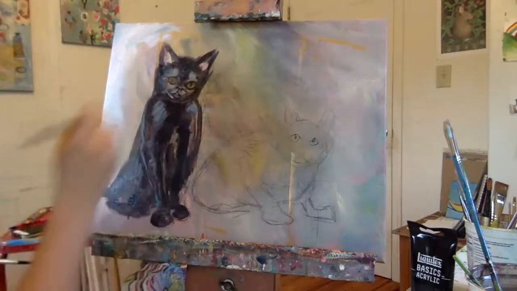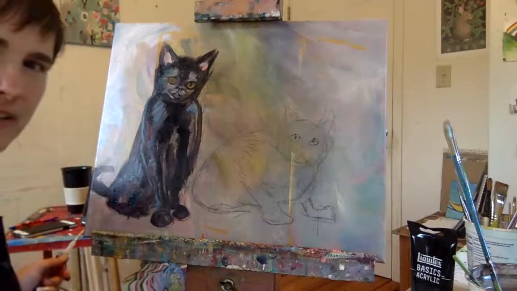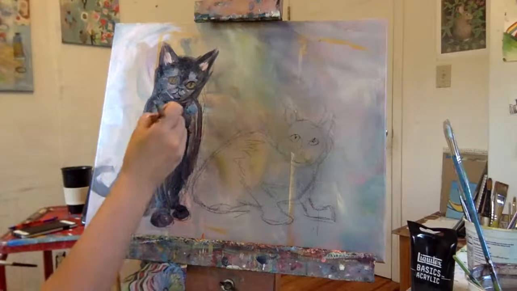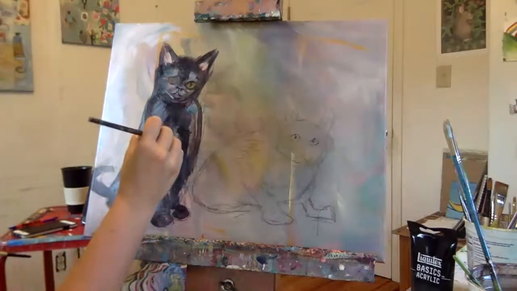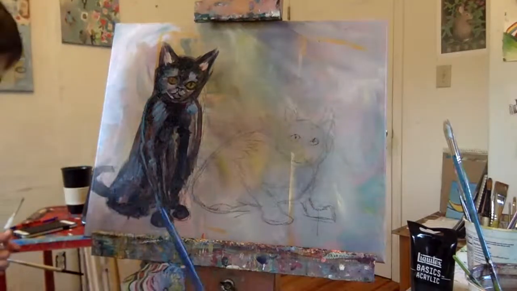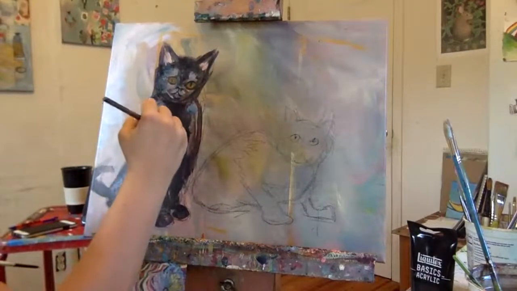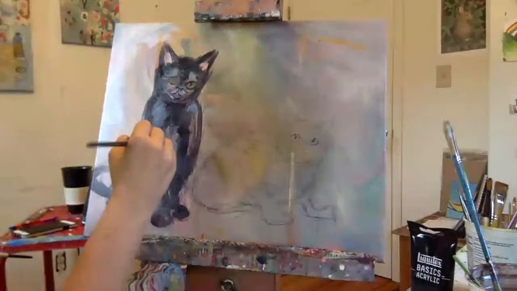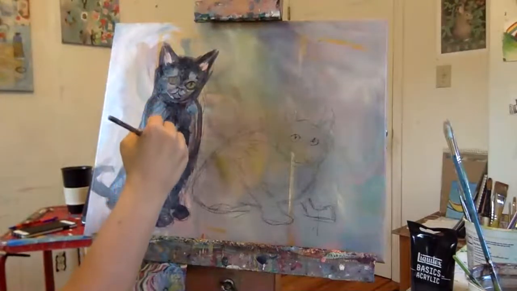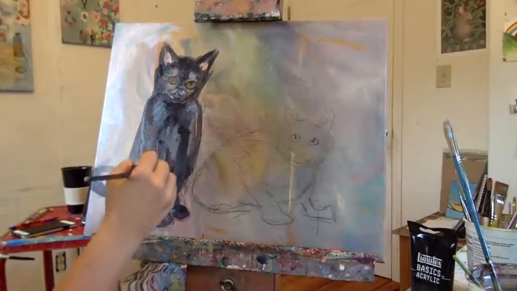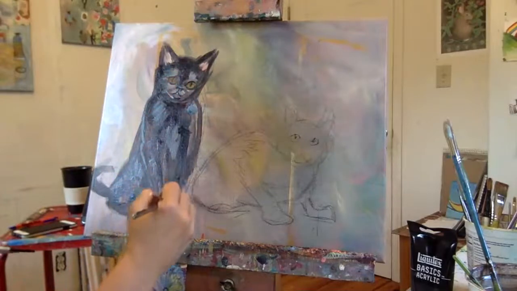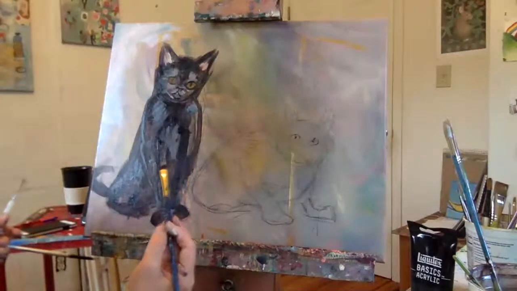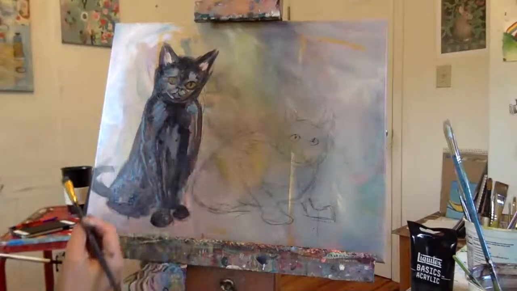Not sure if y'all can hear the fly buzzing around in my studio. And I often keep the body a little bit looser and do a little more detail in the face.